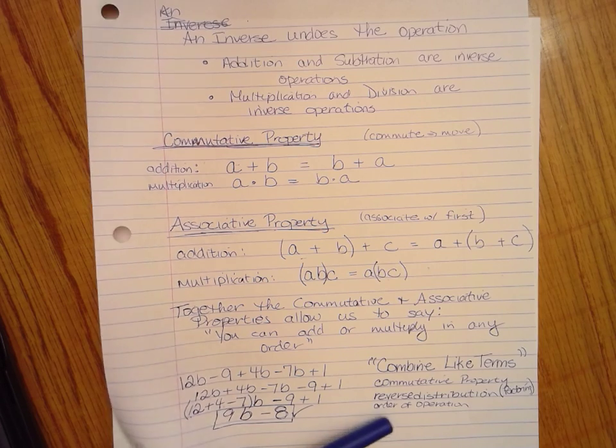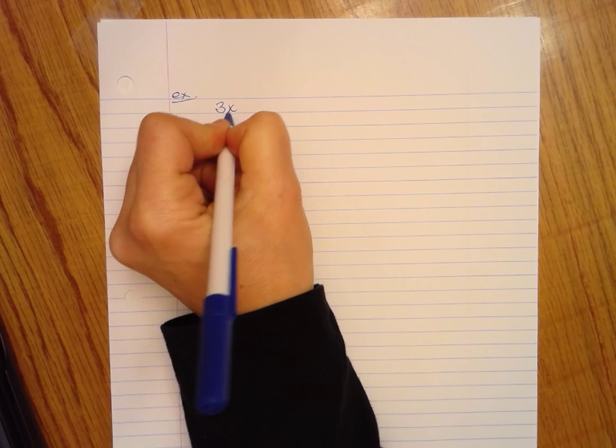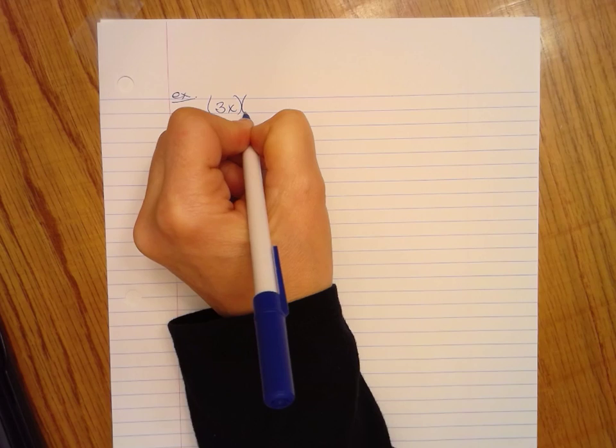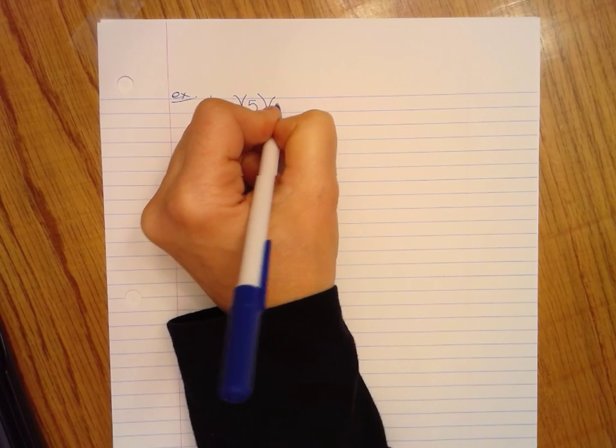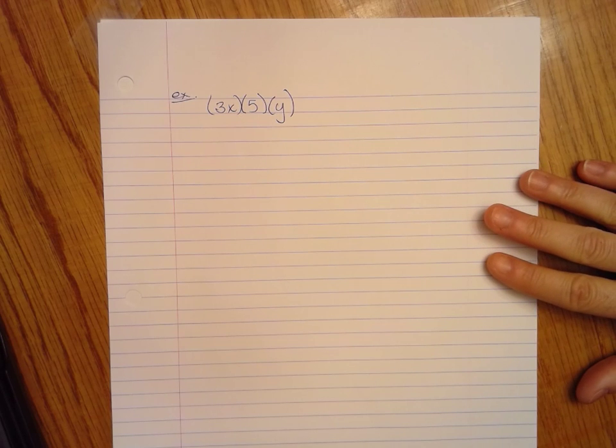We only have a few more properties, and that is... oh, what is this? Here's another example. What is this?